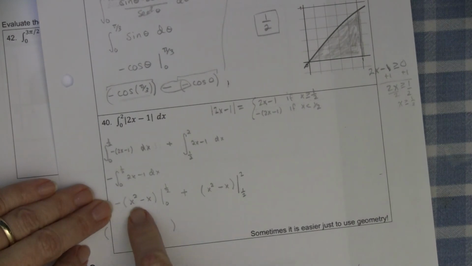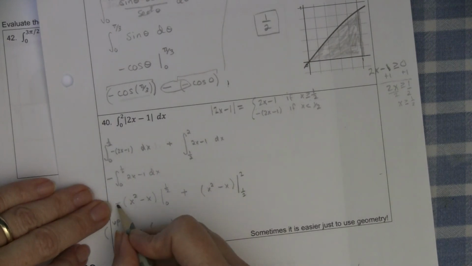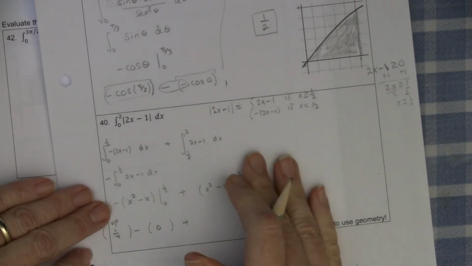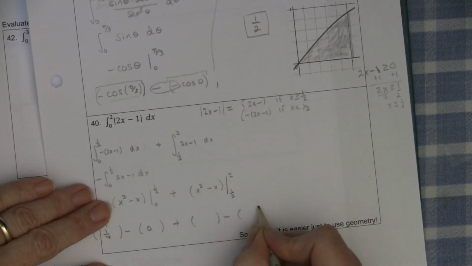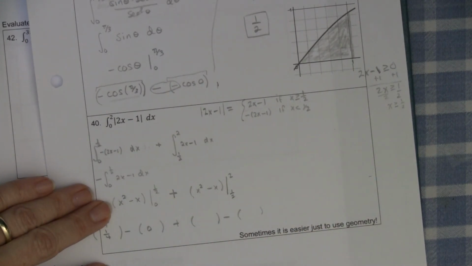So I'm putting in the up bound, I'm putting in half. And so I'm squaring that, and I'm taking away half. And I got negative 1/4, and then a negative times a negative 1/4 is a positive 1/4. And then fortunately here I get 0. And then I'm going to add that with the up bound minus the low bound. Right, and because it's add, I don't have to be that careful of what's going on.